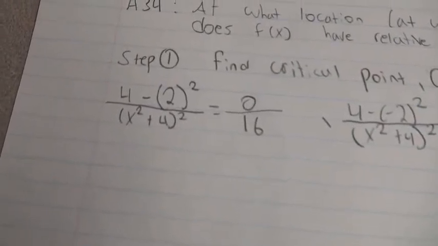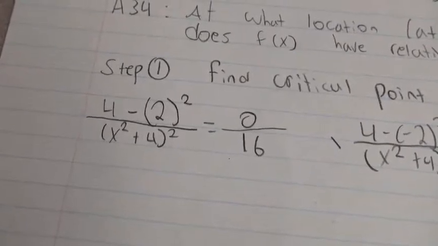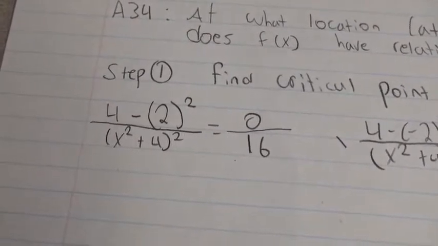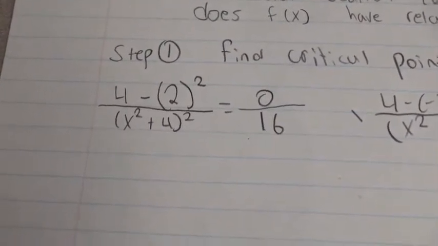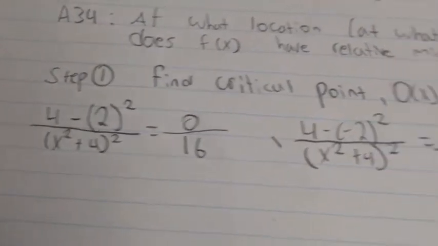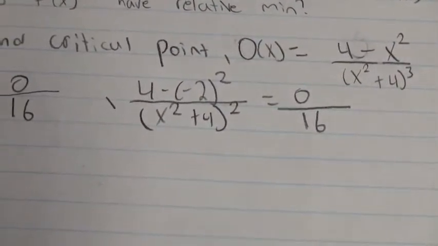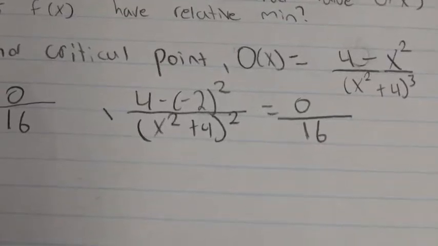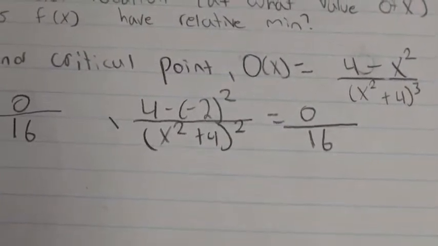So we plug in 2. 2 to the power 2 equals 4, so 4 minus 4 equals 0, which works. On the other hand, we can also use negative 2, because negative 2 to the power 2 also equals 4. So these are our two critical points.